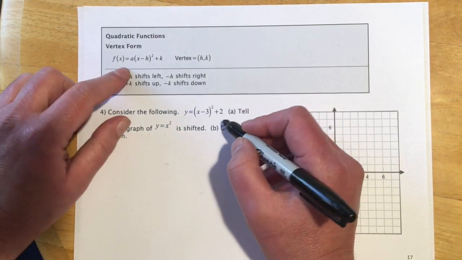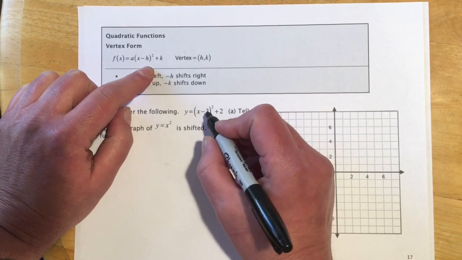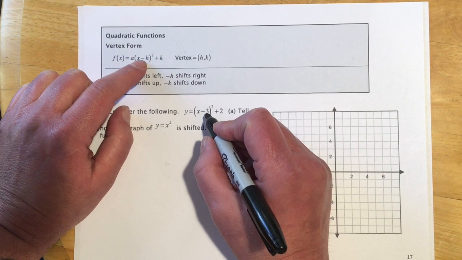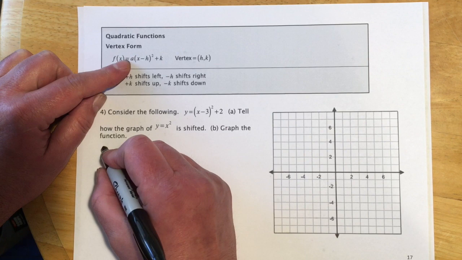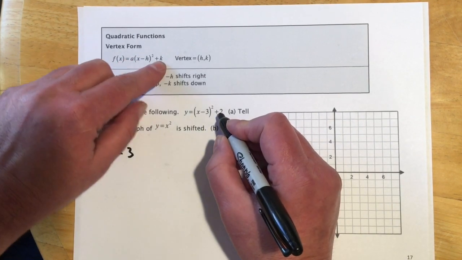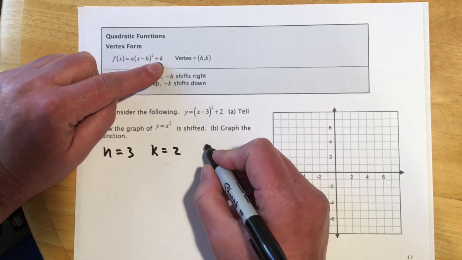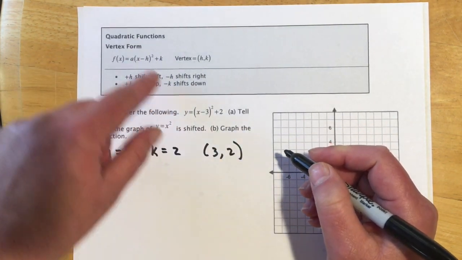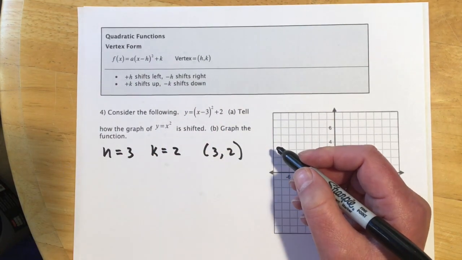So this is what's called vertex form, and the h and the k are the vertex. And so the h, notice it has a negative in the formula, so this shows backwards from what it really is. So the h in this case would be 3, and then the 2 is the k. So that means the vertex of this is at 3, 2. And you can see if I put 3 into the formula, it shows as x minus 3. If I put 2 in, it shows as plus 2.